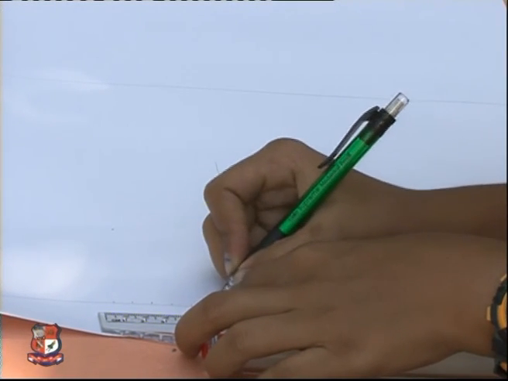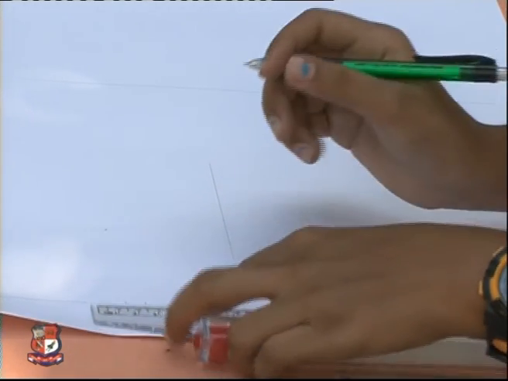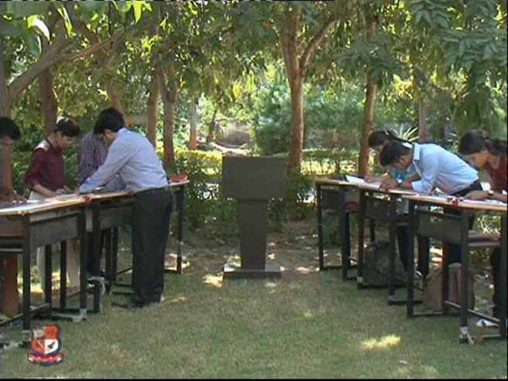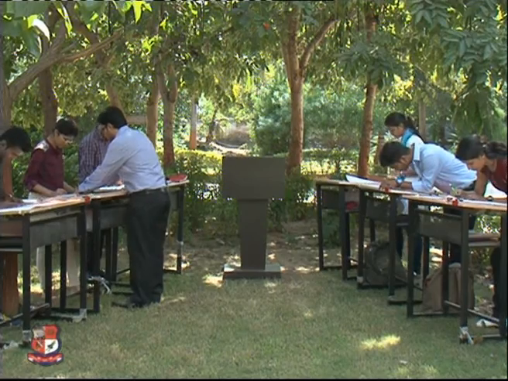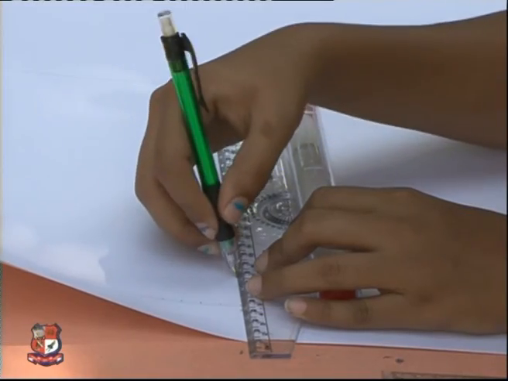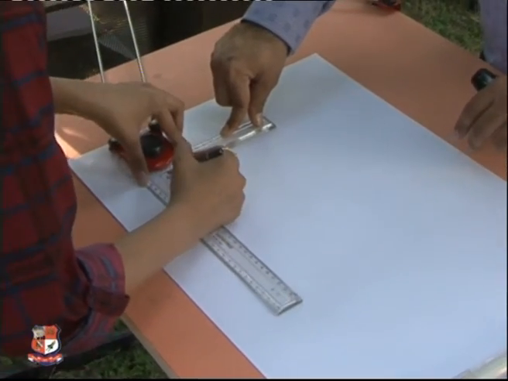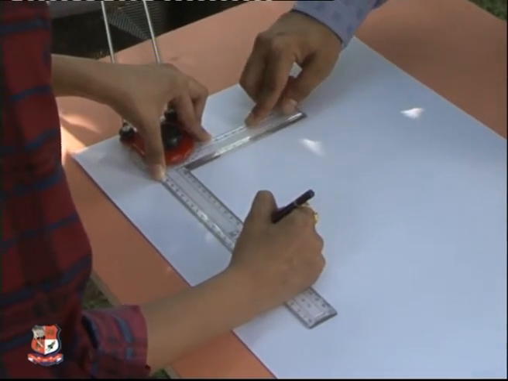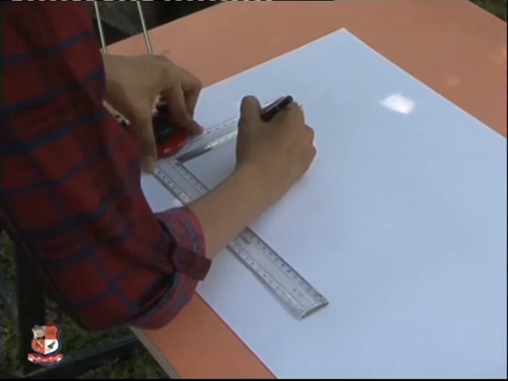Now you can mark the coordinate system directly, x and y axis both. Done.